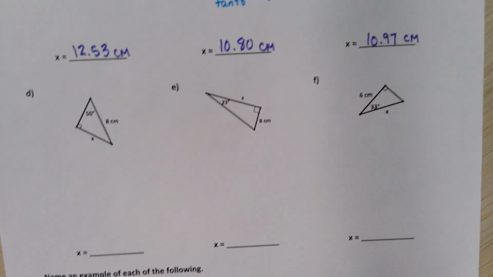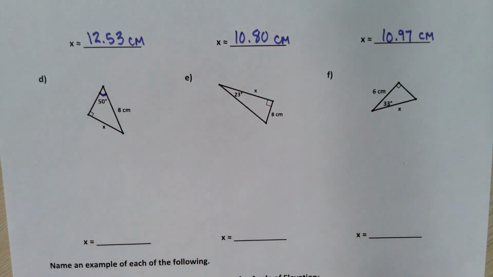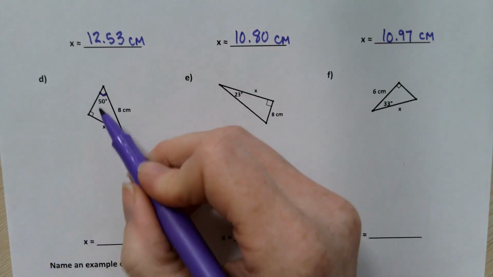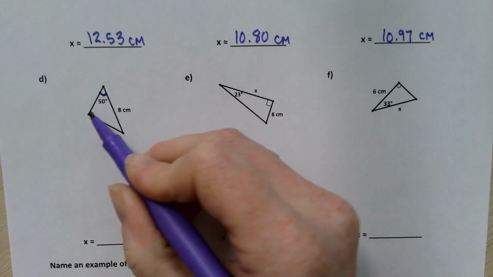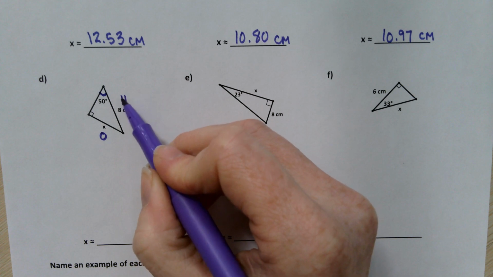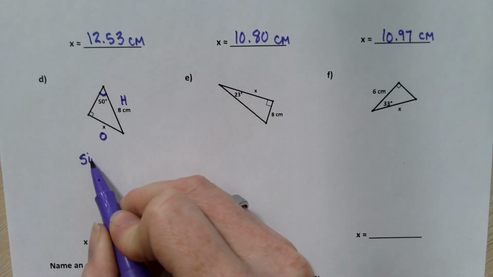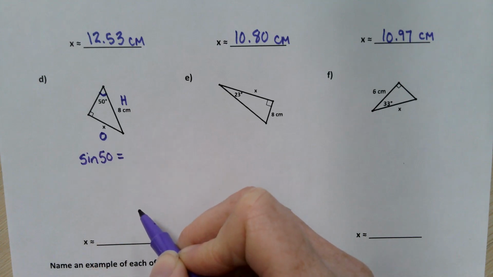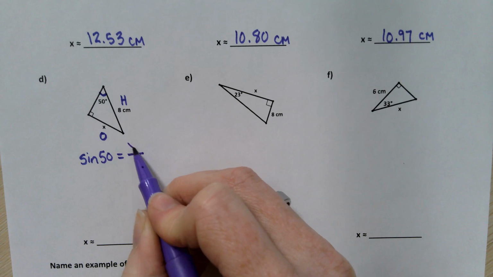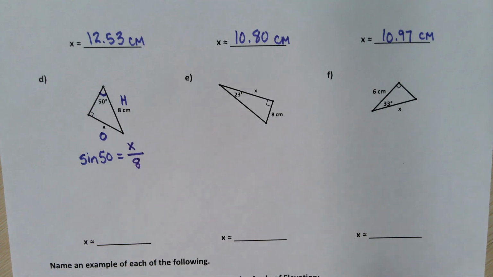All right, 3 to go. The reference angle stays at the top this time, 50 degrees. Over on the other opposite side of the triangle is x, and across from the 90 is 8. So I've got opposite and hypotenuse. That matches up with my sine ratio. So sine of the reference angle 50 equals the ratio of opposite x over hypotenuse 8.